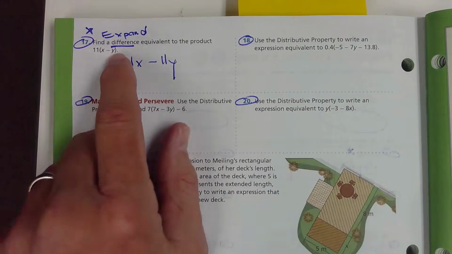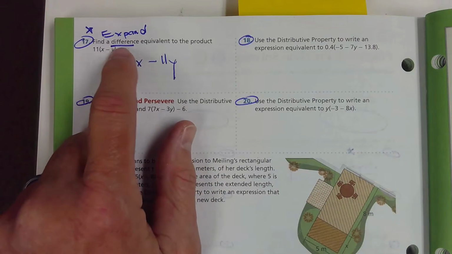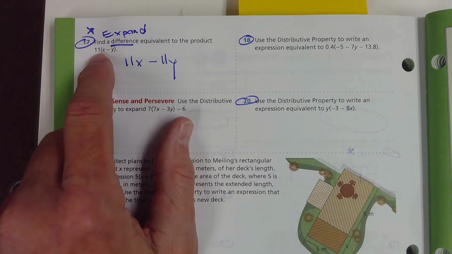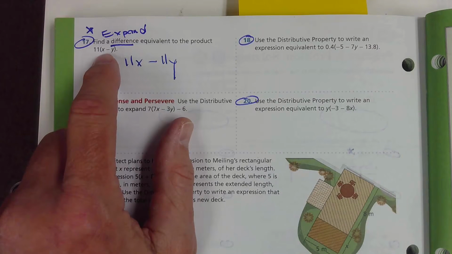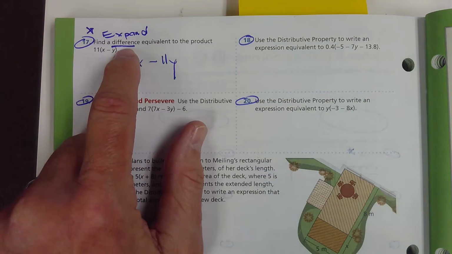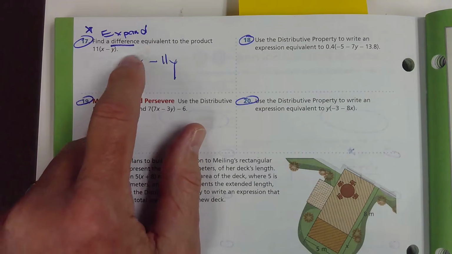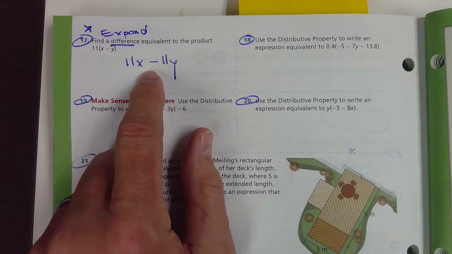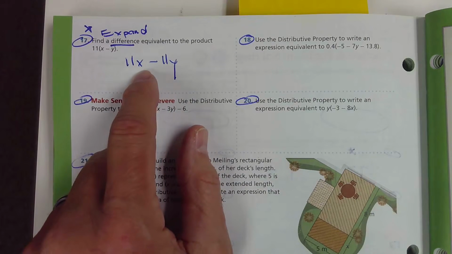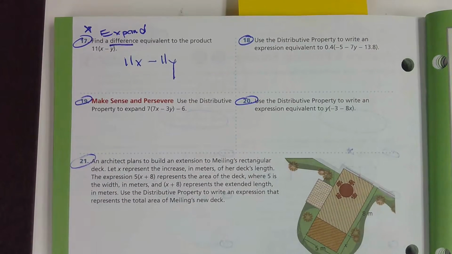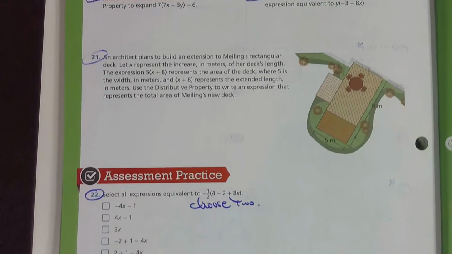Number 17 here, make note of this. It says find the difference equivalent to the product 11, and then in parentheses, x minus y. And so it's going the difference, because difference is subtraction. So we expand it first, and you just have 11x minus 11y. Well, unless we know what x and y are, we can't do anything else. That's it. So there's your answer: 11x minus 11y. That's the difference. So 17, 18, 19, 20, 21.